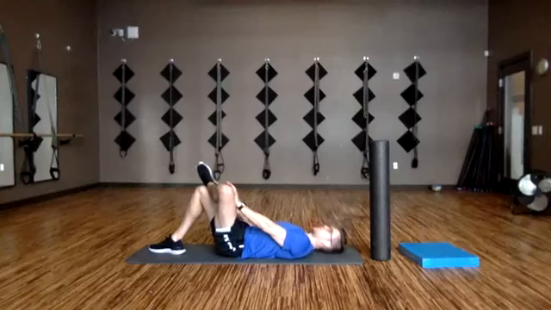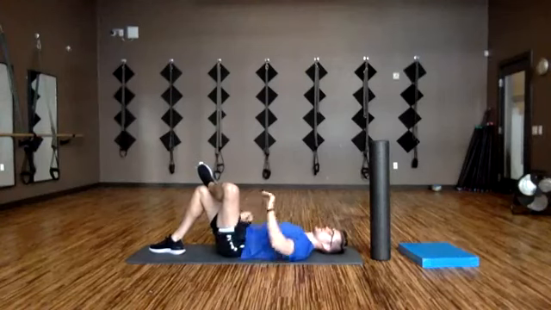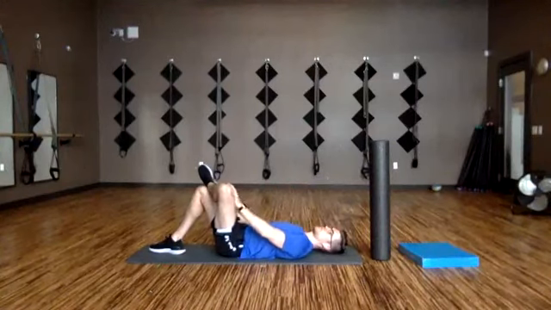So I'm a little bit tighter on this side comparatively. You may feel this kind of back here. You may feel it kind of in the hip joint as well. Everybody's gonna be a little bit different.